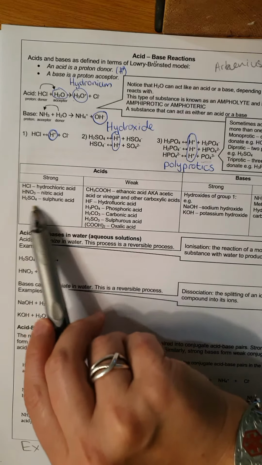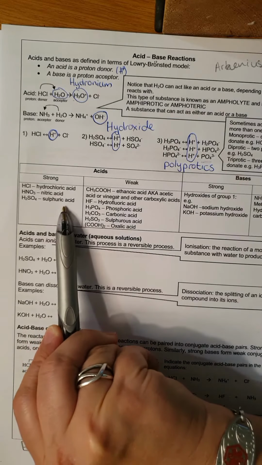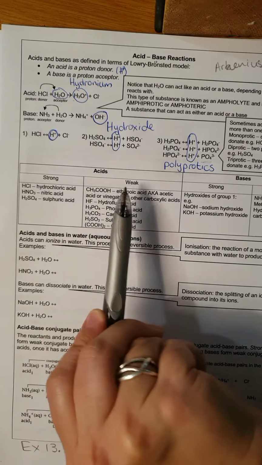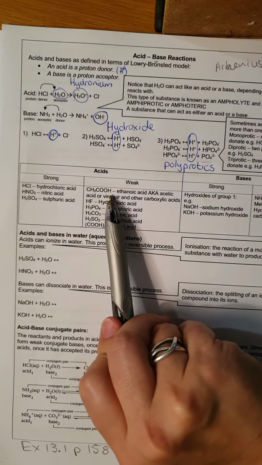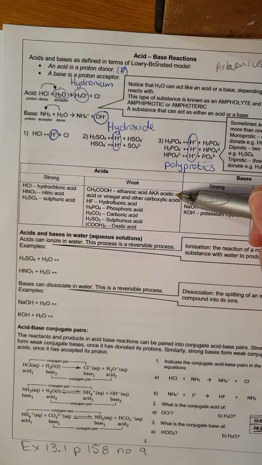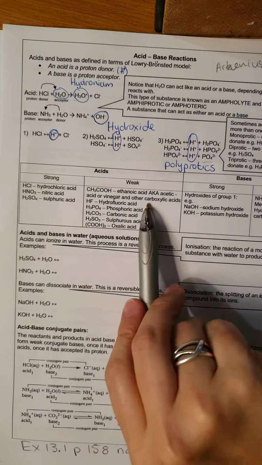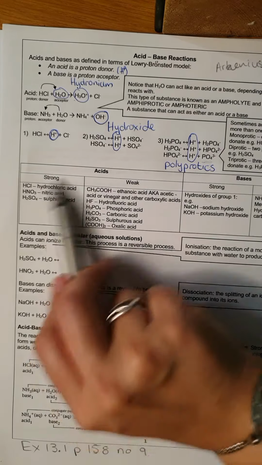The strong acids that you need to learn, just know these: hydrochloric, nitric, and sulfuric. We consider them as strong. The weak acids are your ethanoic acid. Please learn the formula, CH3COOH, also known as acetic acid. Acetic acid is an old name for it, based on an older organic chemistry naming system before the IUPAC came. Acetic acid, in everyday life we call it vinegar, and other carboxylic acids. Other carboxylic acids in organic chemistry are considered weak. These are our only strong ones.